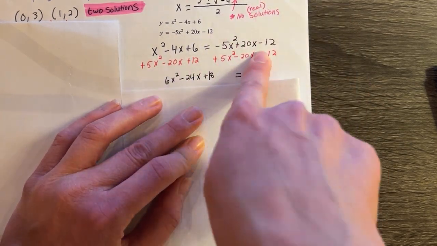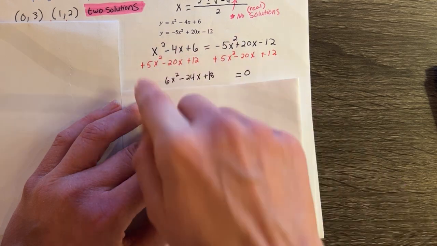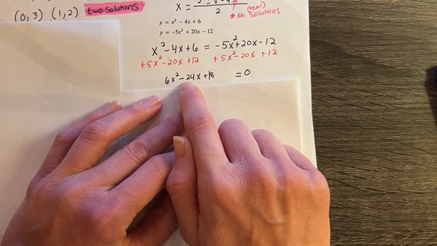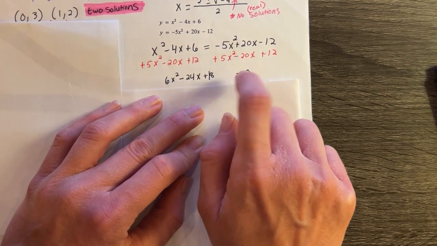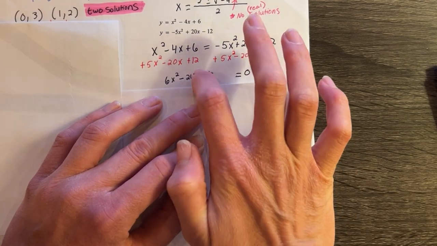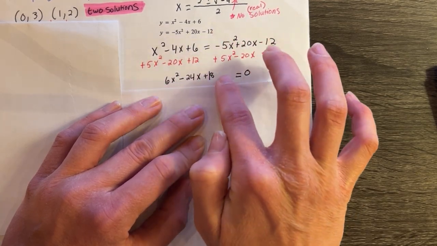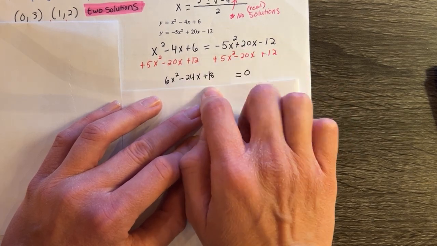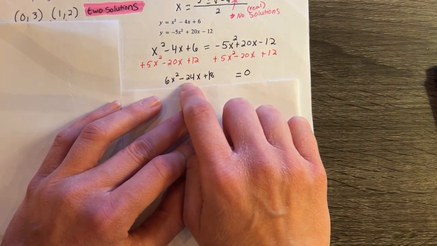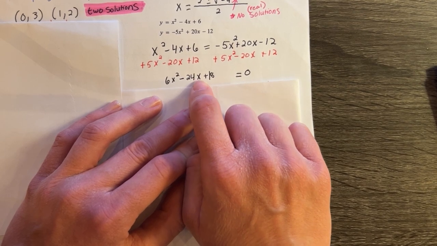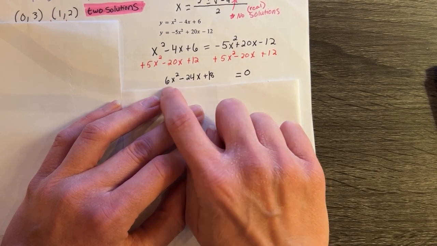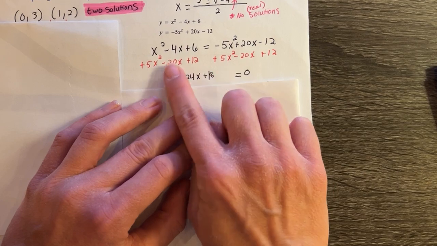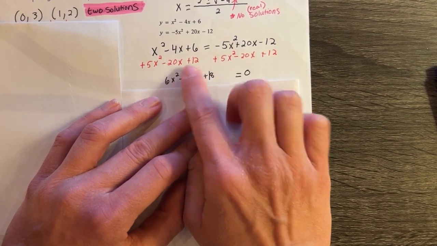So when I do this to both sides, I'm left with 6x squared minus 24x plus 18 is equal to 0. What do you notice in common with these three terms? You should notice that they all are multiples of 6, so that means I can factor out a 6 from each of these.